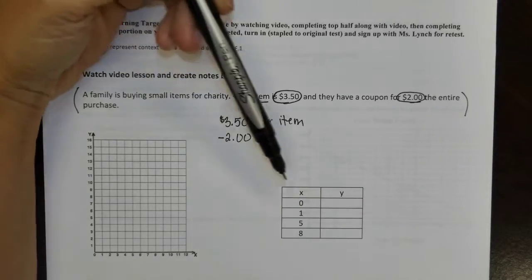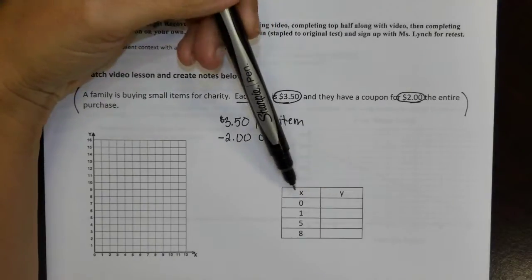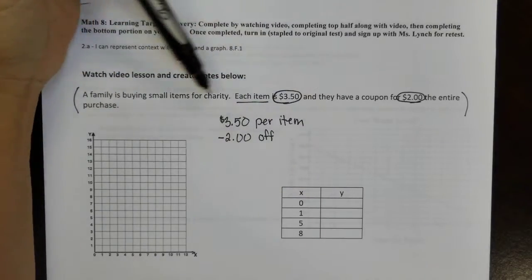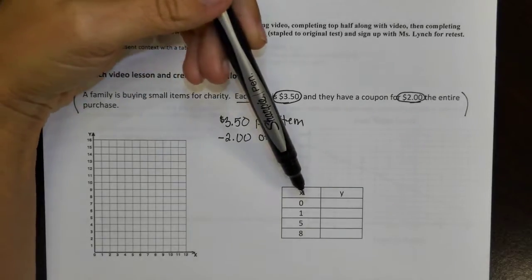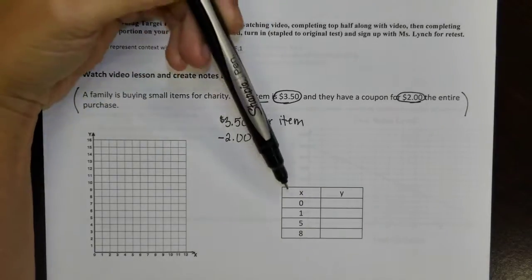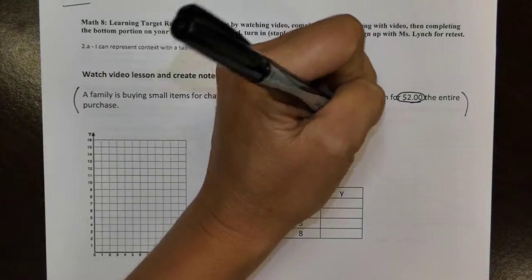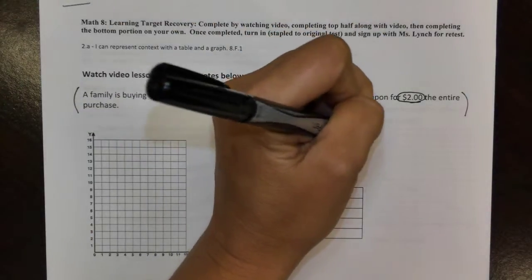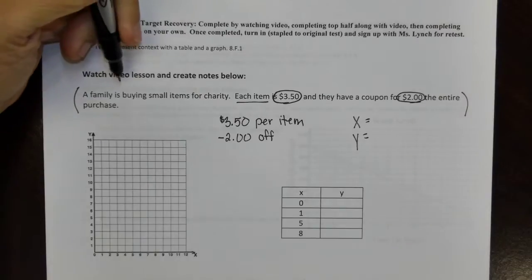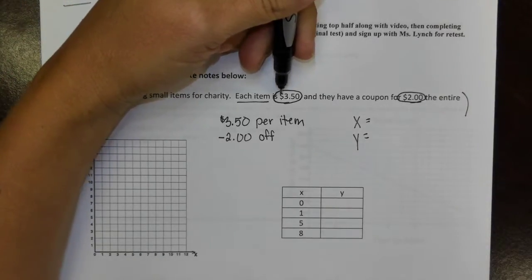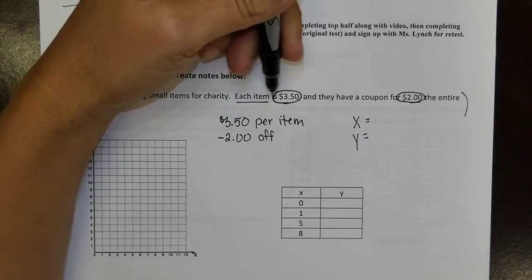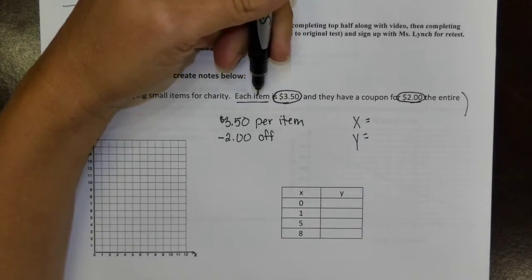All right, so what I have here in the table is x and y, but I don't see any x and y in my context, so I have to be able to identify that. Otherwise, if I don't, I'm not representing the context because I haven't identified what x is. So what is x standing for? What is y standing for? We need to decide that. And as we look through here, it's talking about money, and it's also talking about the item. So the money is going to depend on the item.